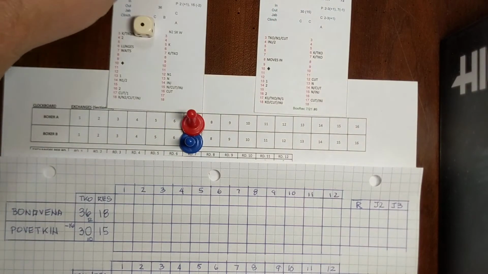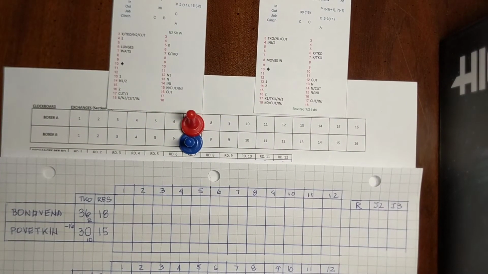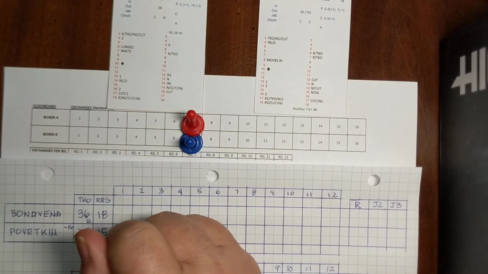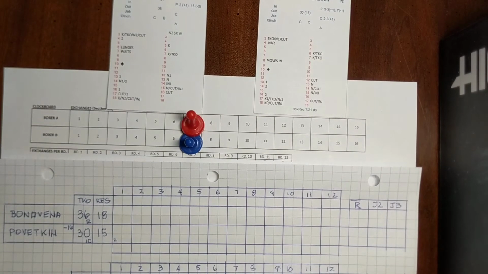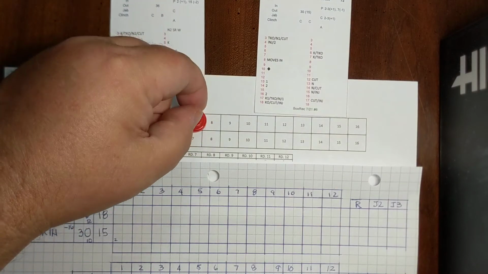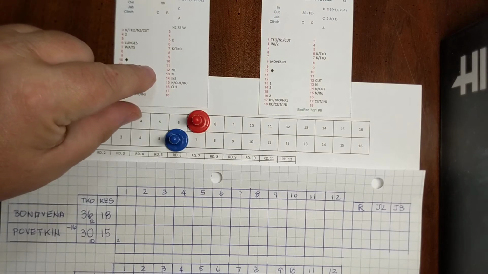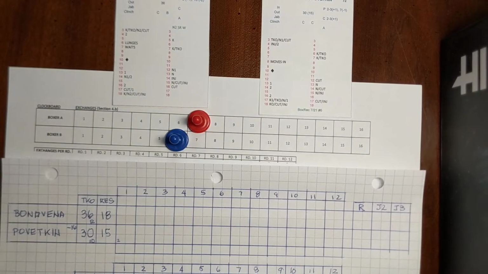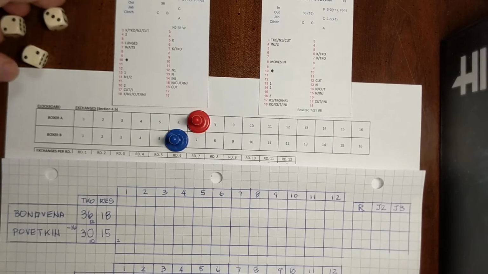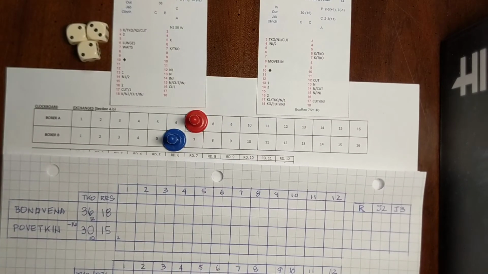Ooh, Povetkin has a 4. So Povetkin will score 2 points. And I'll mark that here, that he got 2 points. And a possible injury. So we're going to roll on Bonavena's card, and it's going to need a 14, 15, or 16 to match that injury. And that was a 7. So he does not get the injury, but he does get 2 points. And because he scored points, he will retain control, he being Povetkin.